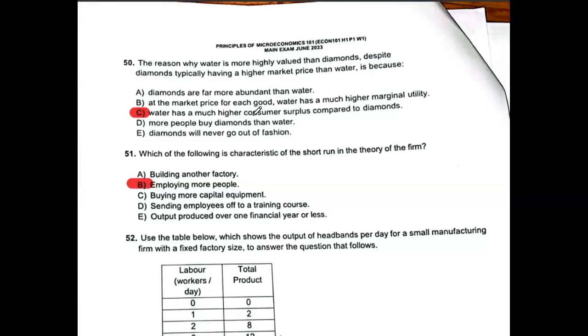The reason why water is more valuable than diamonds. Okay, so the reason why it's this, right? It's because water has a much higher consumer surplus compared to diamonds. I might be asking why. What's consumer surplus? Consumer surplus is like discounts. If I have to make it simple for you to understand, it's like discounts. So which one has a better discount, diamonds or water? Water technically got a better discount because you can get water for free.